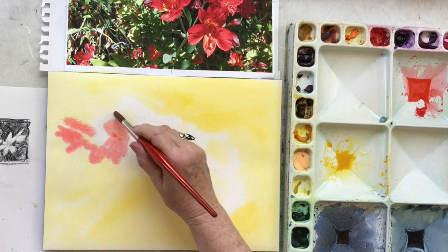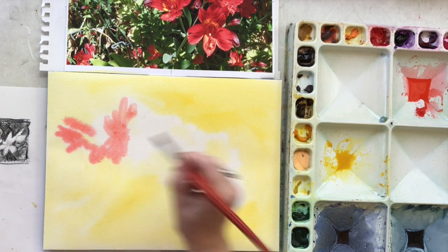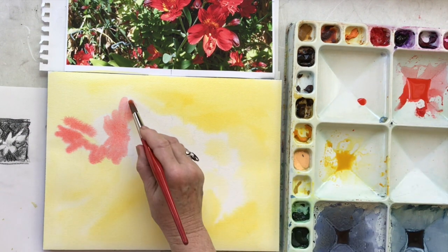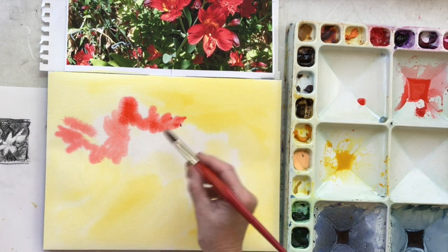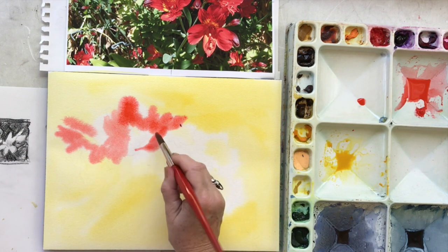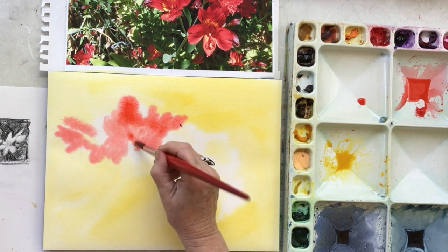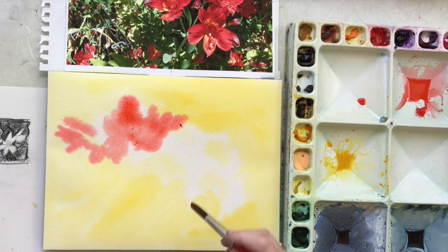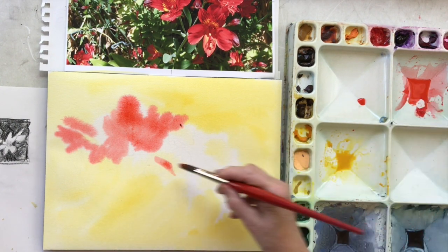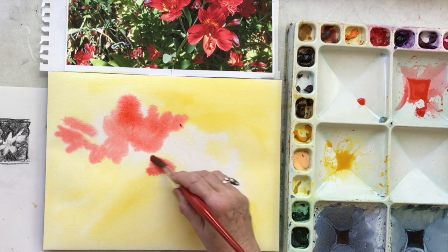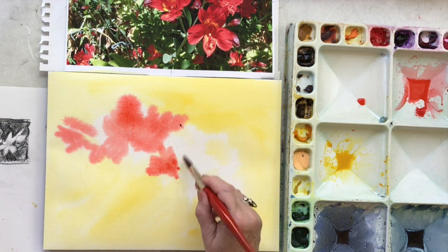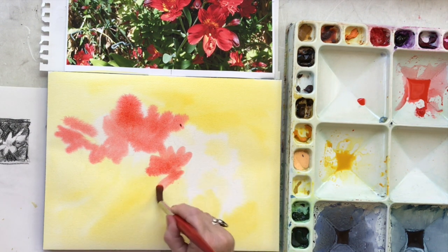Not worried about any details at this point. I don't mind if this brush goes off and paints beyond where this red's going to be, because I'm going to come back in and paint around this. I just want to get the big shape of how this red space is going to work across through here, basically roughing it in.